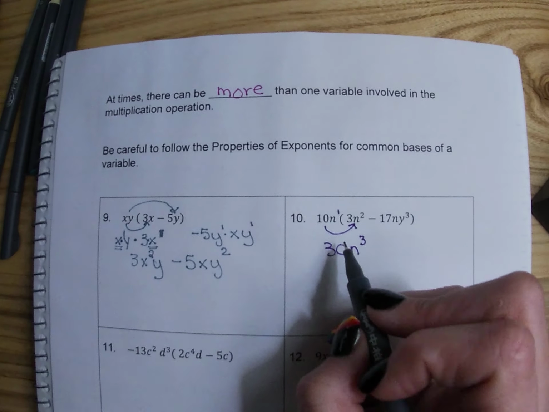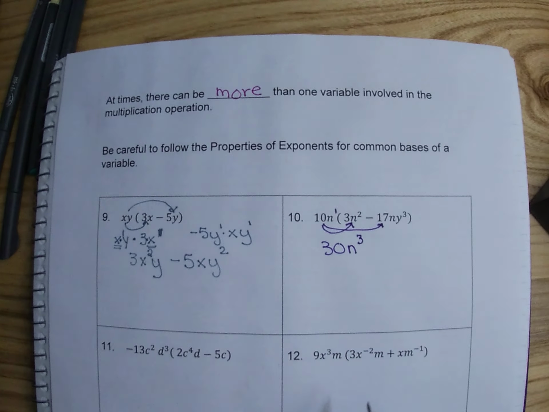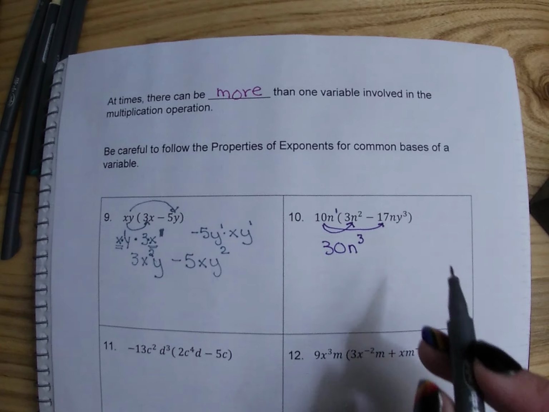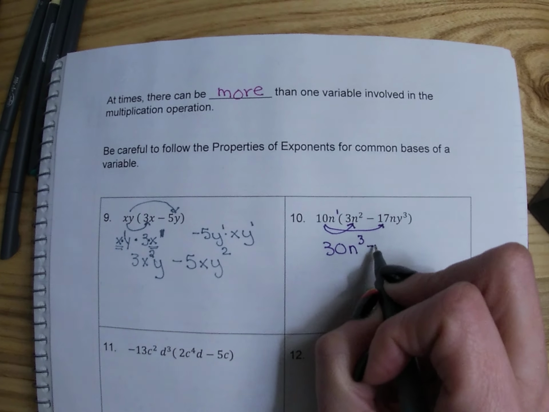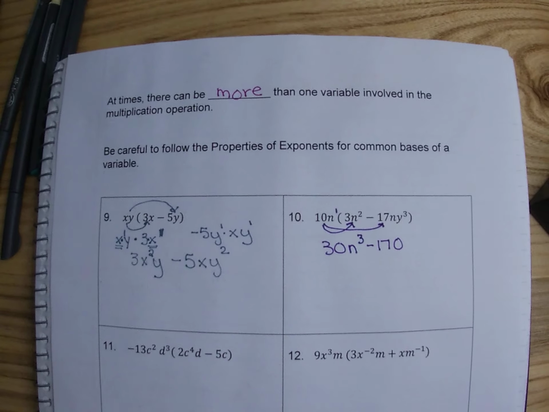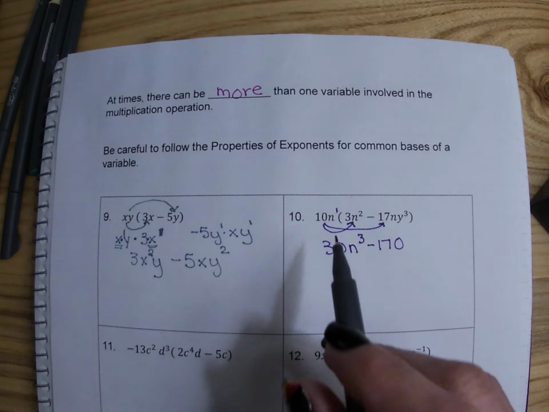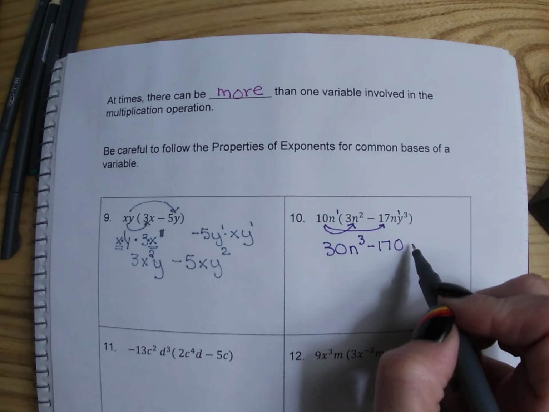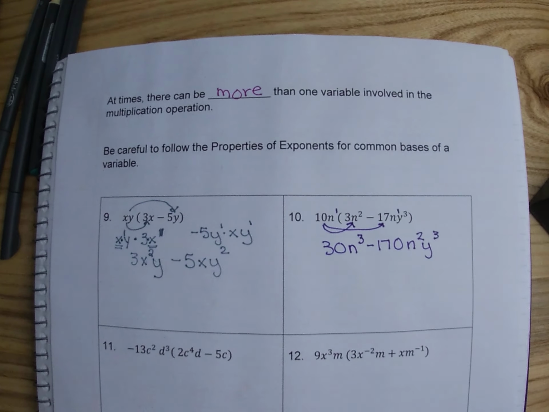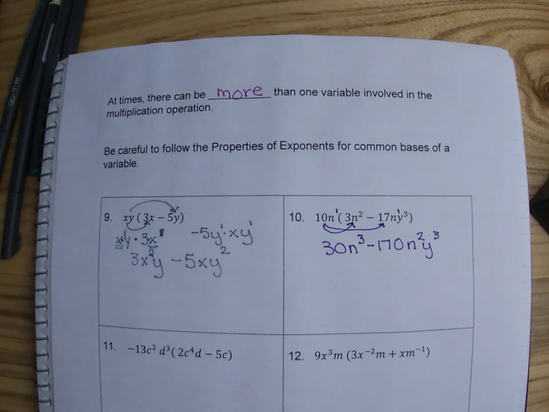I can still distribute to this next one. I just might not be able to add all the exponents, right? Because now that y comes into play. 10 times 17 is negative 170. It does not matter that that y is attached to it. Those coefficients can still go together. I have an n and another n, so that's going to give me an n squared. And that y to the 3rd just is still there. It just still comes along. It cannot disappear.